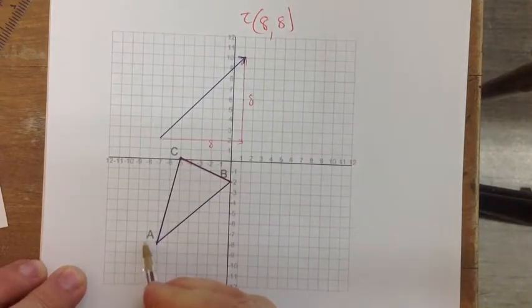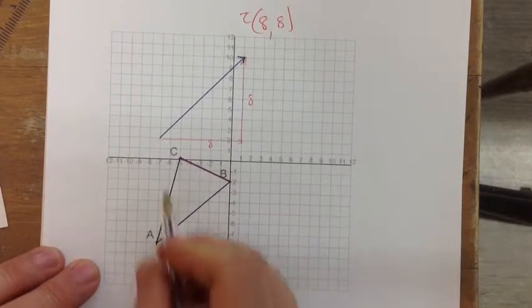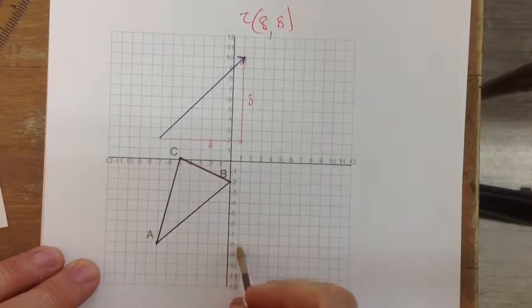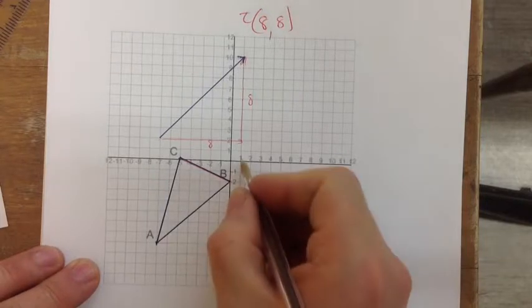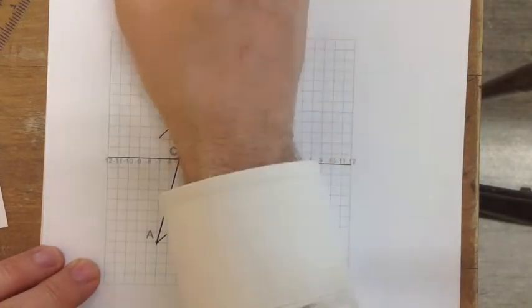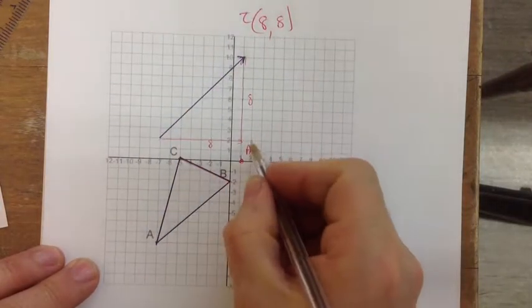So we take each of our points, move them over 8, then up 8. My A, the X value is at -7, we're going to move it over 8, so it's +1, and then up 8. It's at -8, so up 8 is going to give me 0. So my A prime is going to be right here at 1, 0. So we write that down: 1, 0.